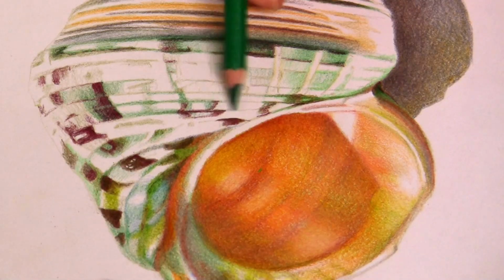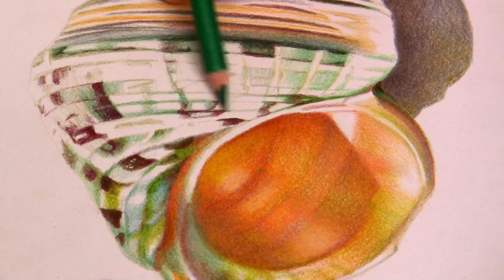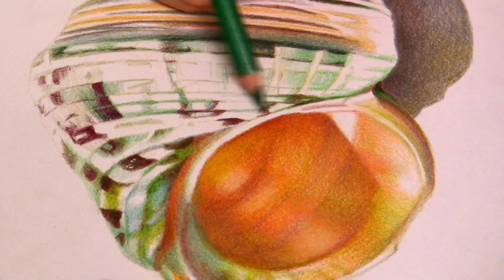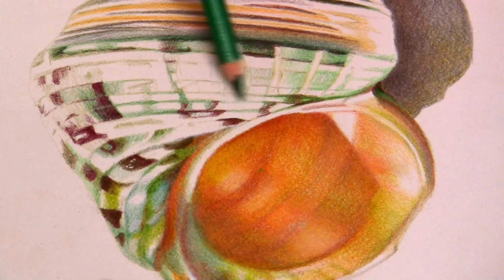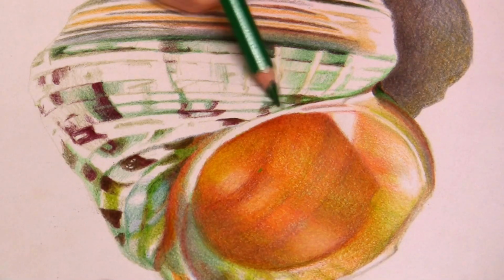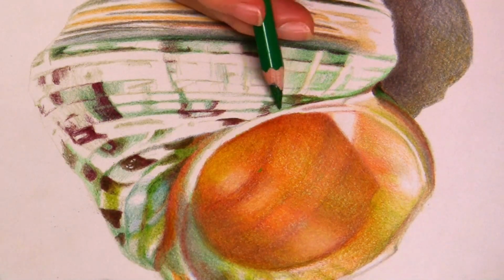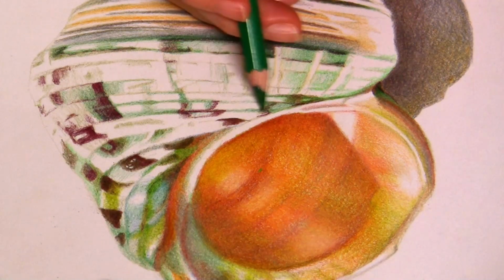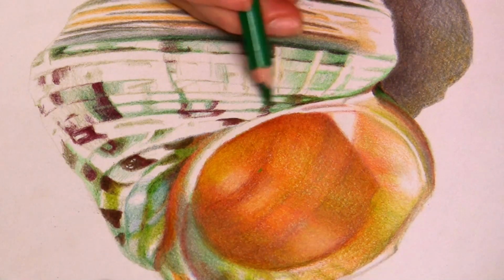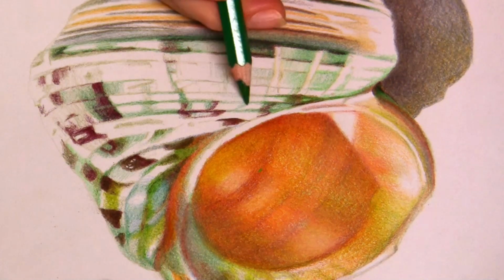What I'm doing, I'm kind of following the curvature and defining these lines a little bit more, and then I'm going to start shading in between those lines and just paying attention to slight changes in color temperature or a change in the pattern itself.